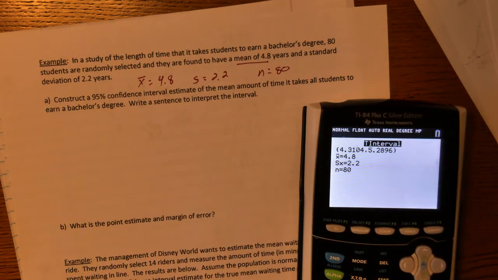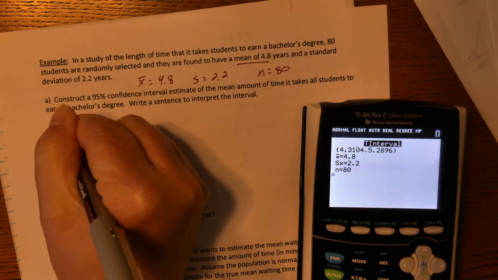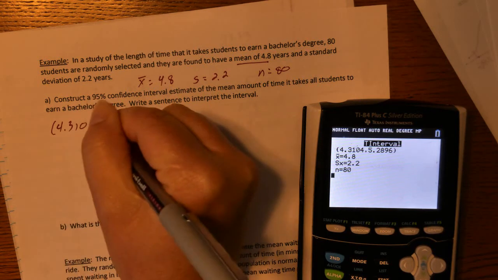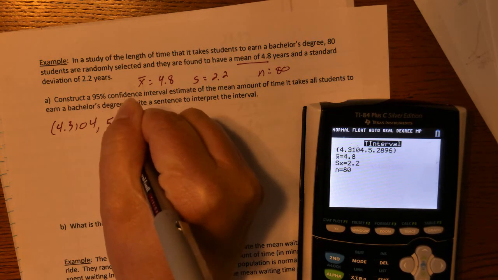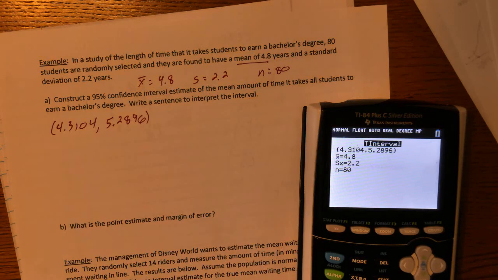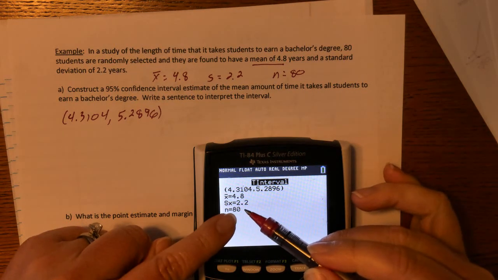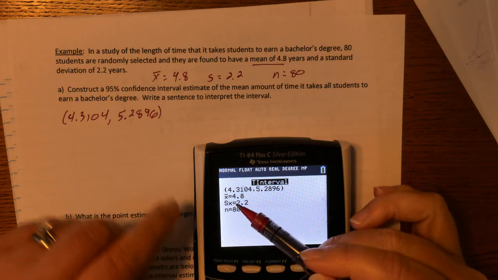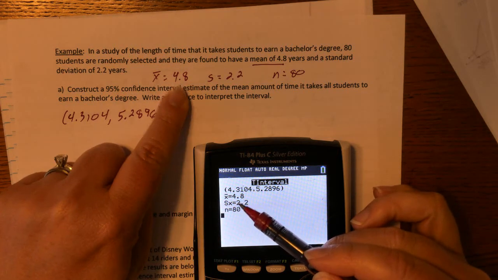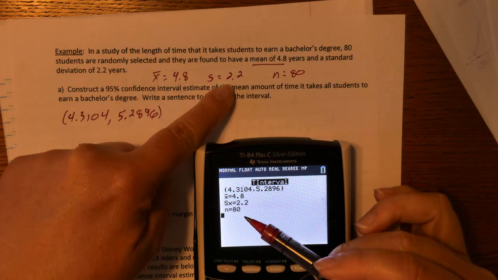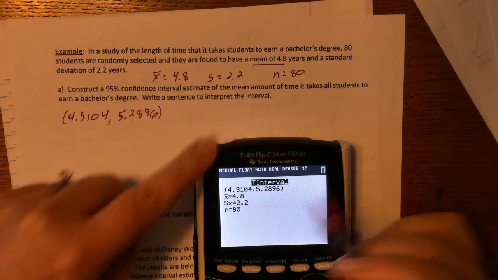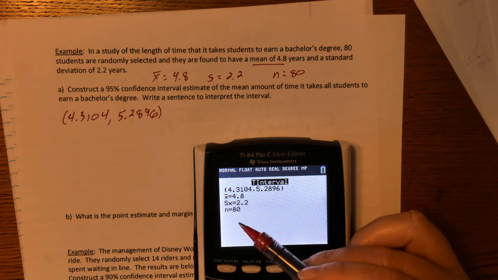All right, so our confidence interval is 4.3104 up to 5.2896. Notice it repeats the mean and the standard deviation. Sure enough, the mean is 4.8. It better be, that's what we told it. And the standard deviation was 2.2, again, what we told it. And then of course our N was 80. It repeats that.